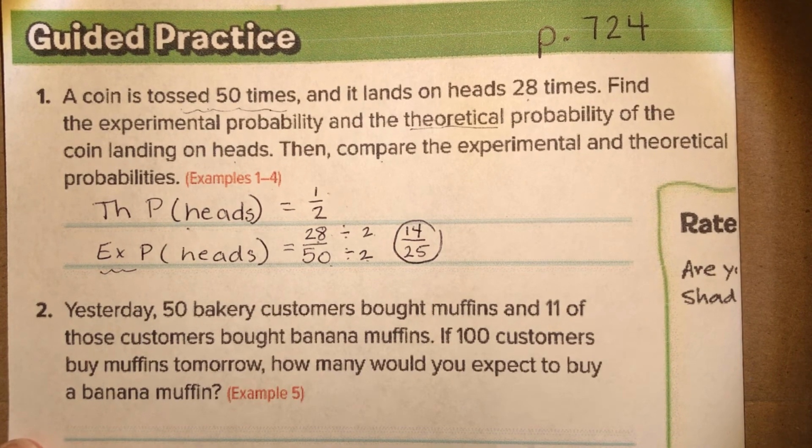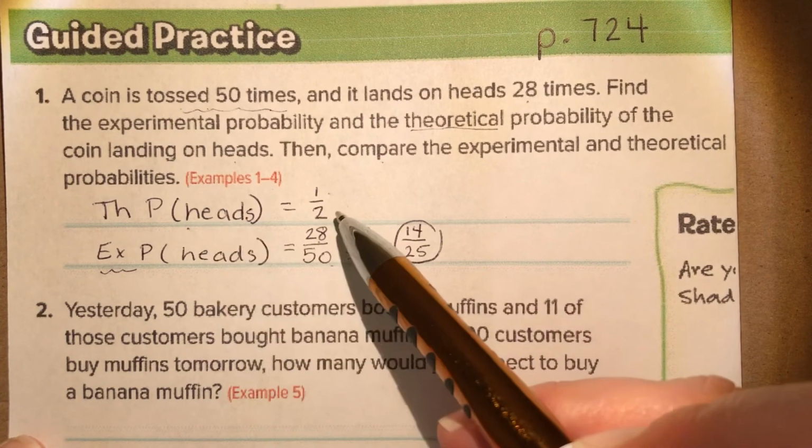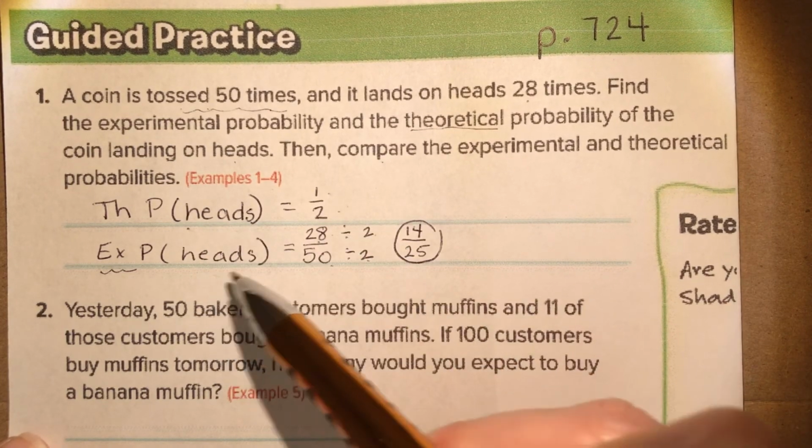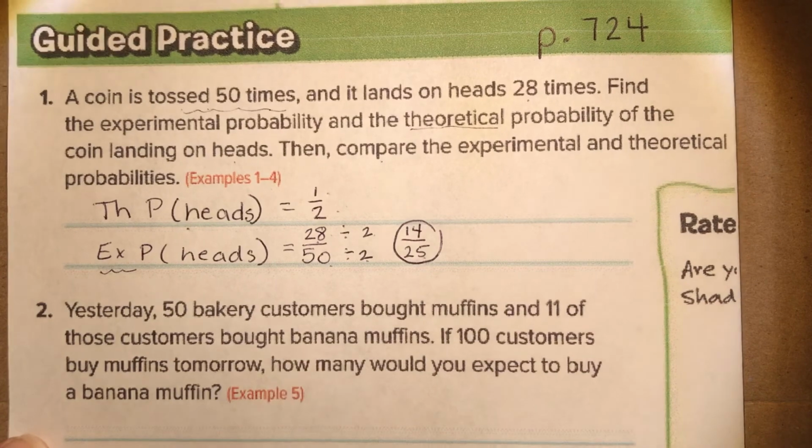Again, for your assignment, you're basically going to tell me the theoretical probability and the experimental probability without comparing the two.